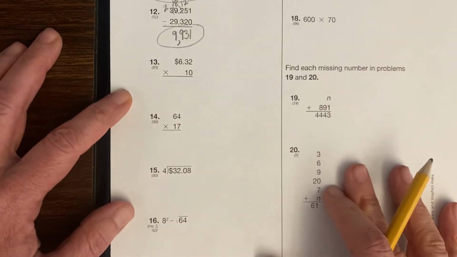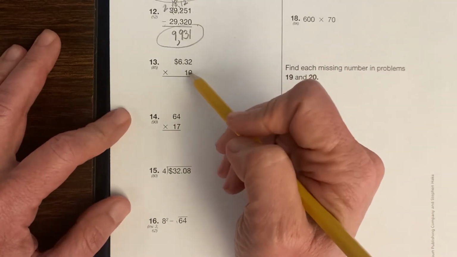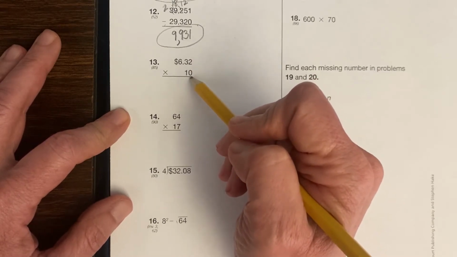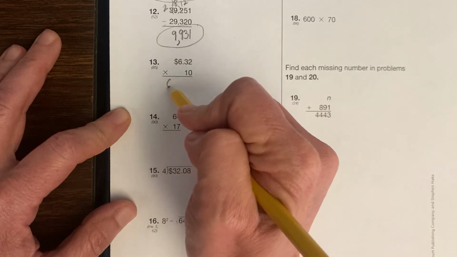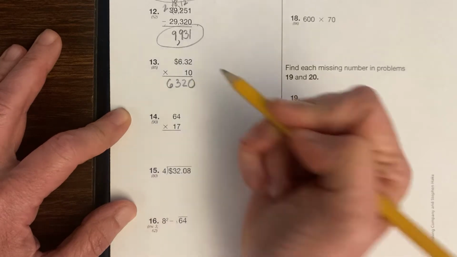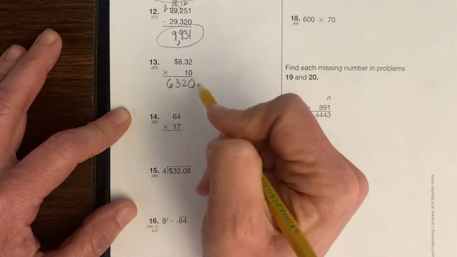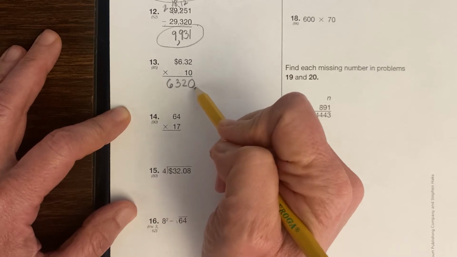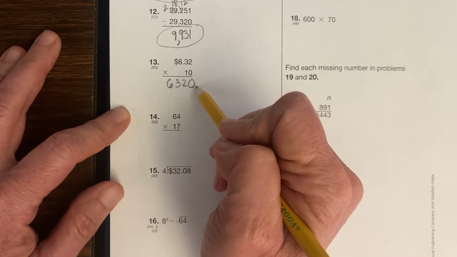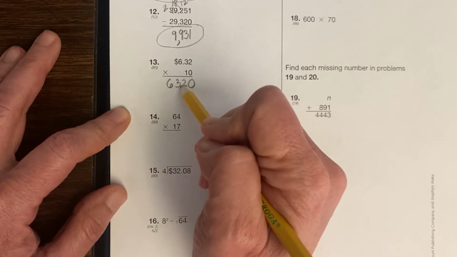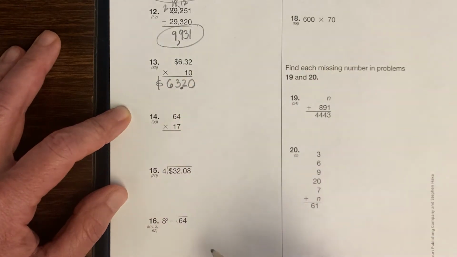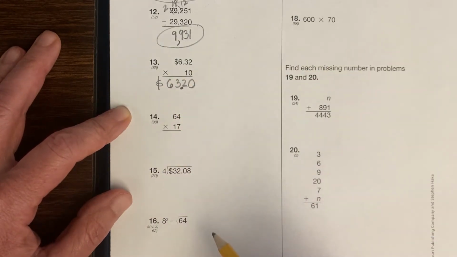All right, this next one, we don't have to multiply this out because we're just multiplying by 10. So that means we just add a 0. So we're going to write 6, 3, 2, and add 1 0 because there's 1 0 in 10. Then, since it's a money amount, we're going to count over from the end 2 decimal places to the left. 1, 2, put our decimal point and put our dollar sign. So the answer to number 13 is $63.20.